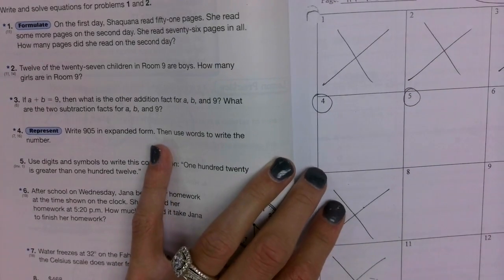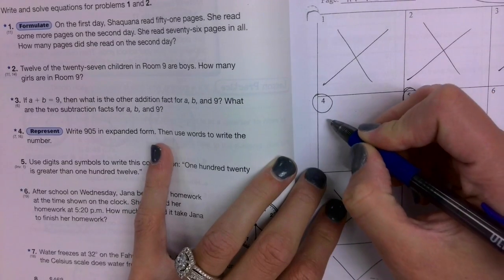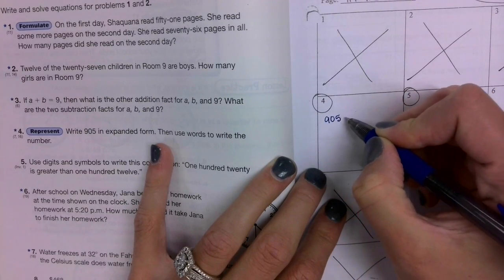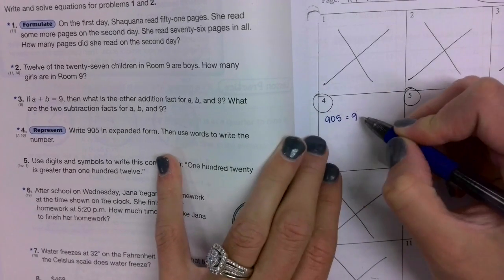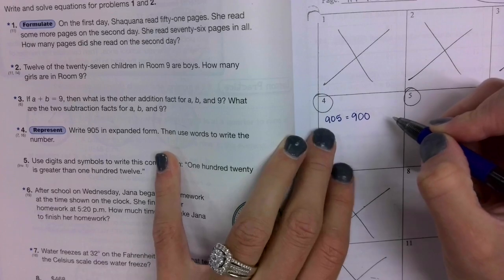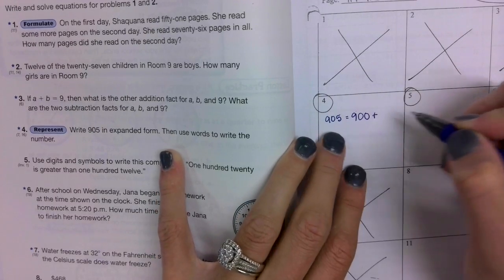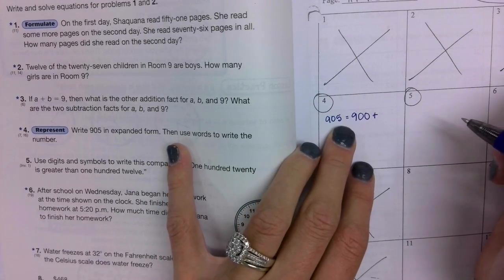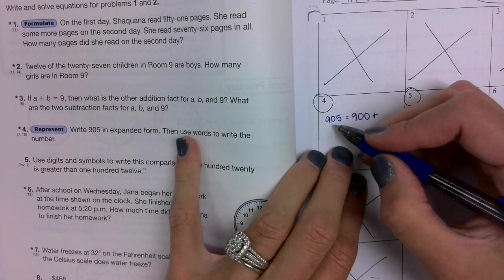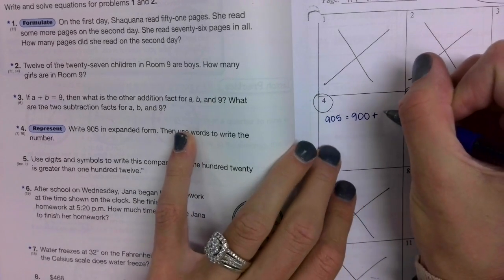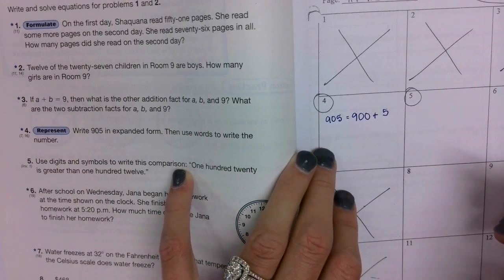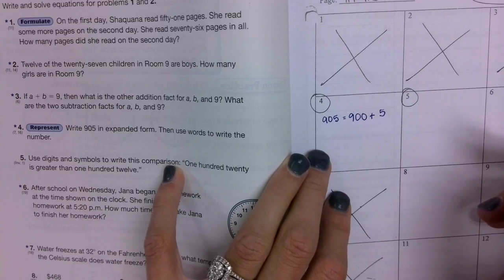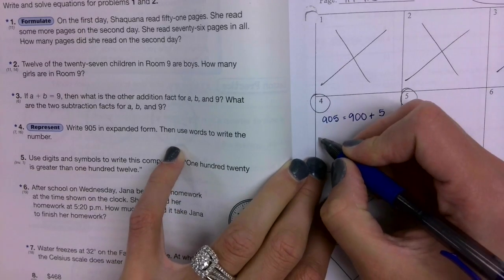So 905, remember what we did? We took the first digit with our next two numbers, so with 2 zeros, so 900, plus, remember we don't need to do anything for the 0 because there's 0 in the tens place, but then we need to add that 5 at the end because there's a 5 in the ones place. So we get 900 plus 5. Then, use words to write that.